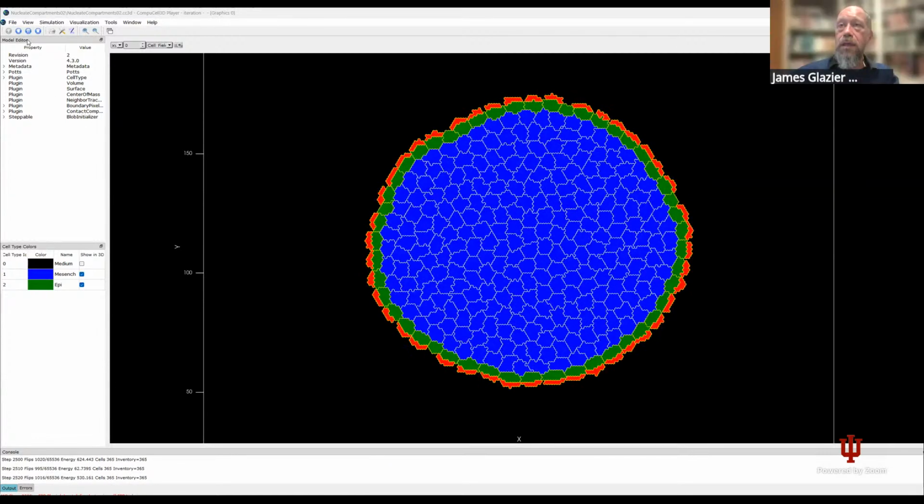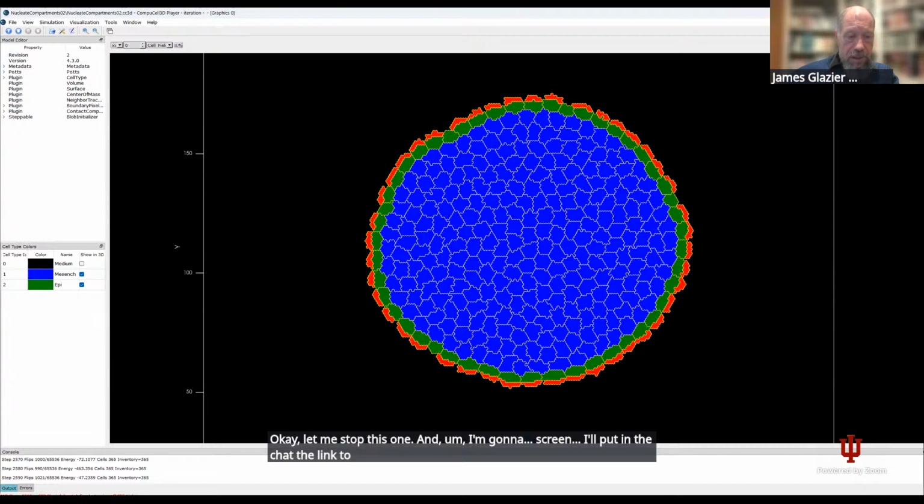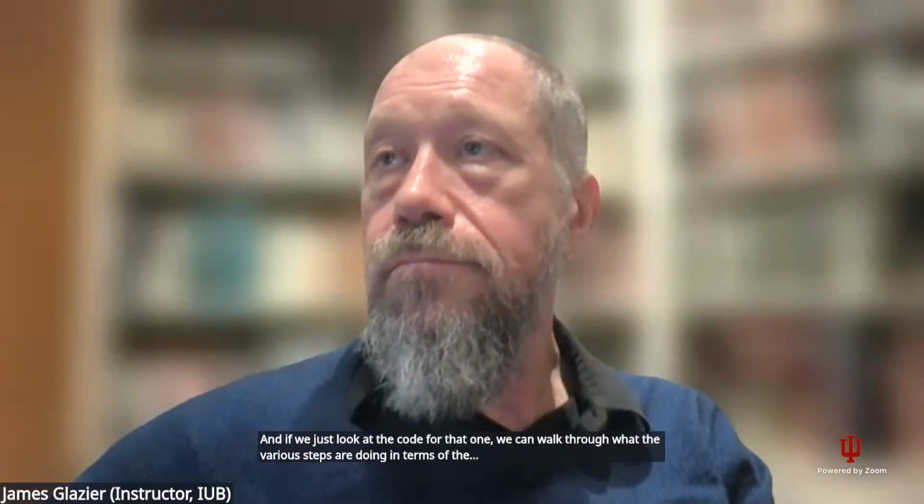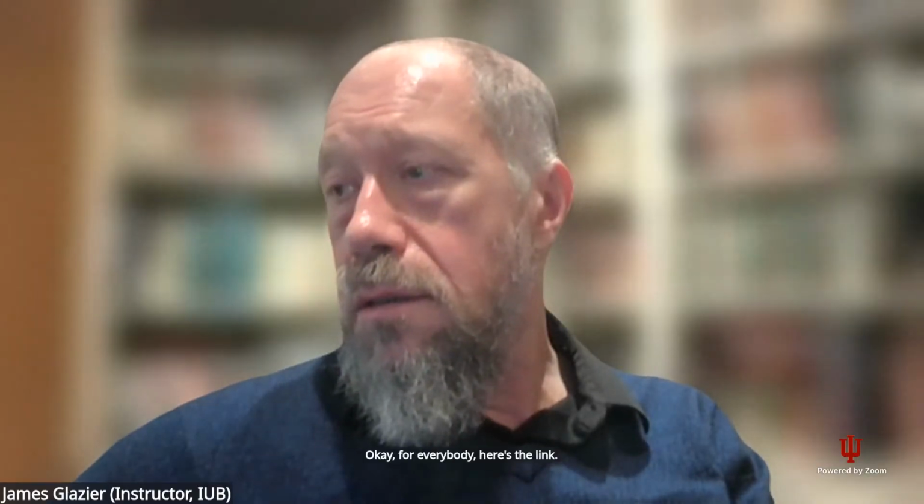Okay, well, let me stop this one. And I'll put in the chat the link to that file so people can download it. If we just look at the code for that one, we can walk through what the various steps are doing in terms of the pseudocode we were thinking about. Let's look at the code together.